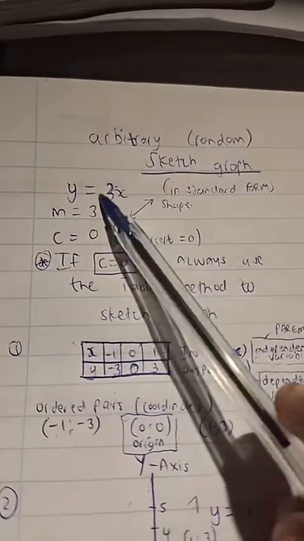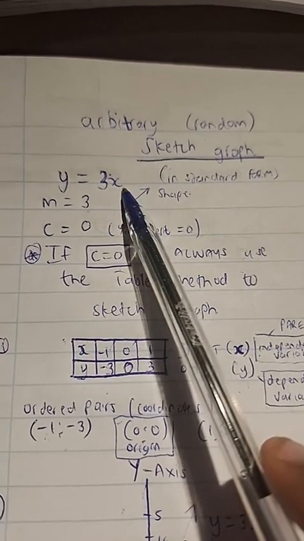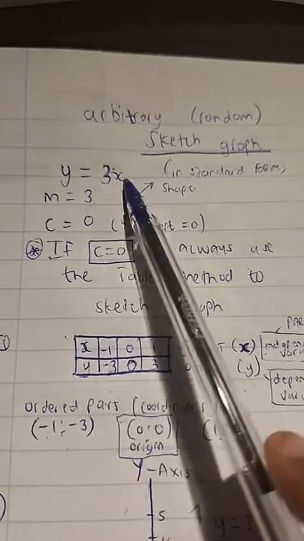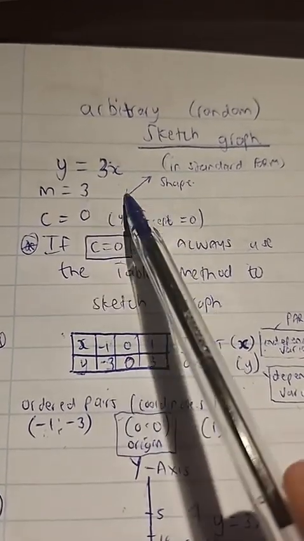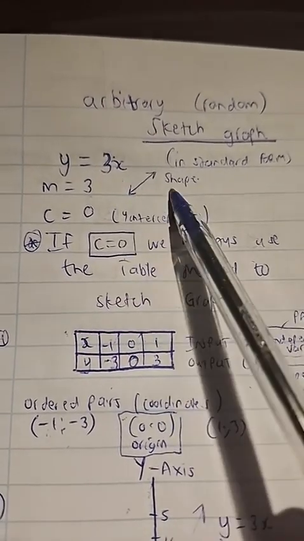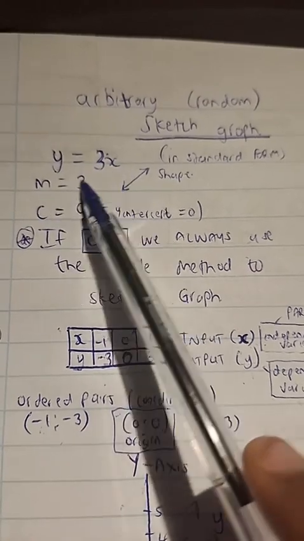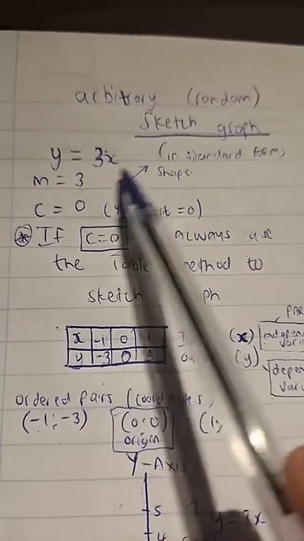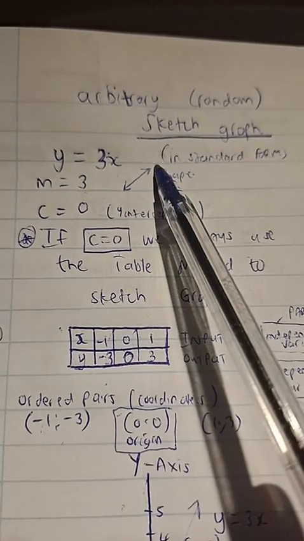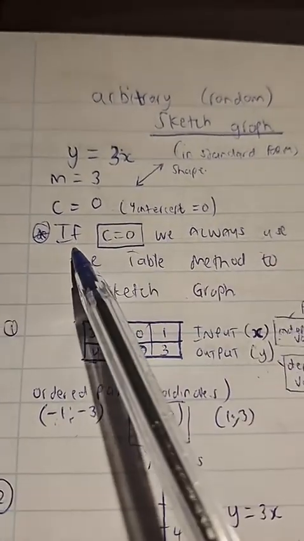So I want to just recap again. I said to you guys that when y is equal to 3x and the c value is 0, you can clearly see that in standard form, m is equal to 3. So this is the shape. In my head, I begin with the end in mind. I already know that's the shape I'm going to expect, because my m value, when the equation is in standard form, is 3. It's positive. So there it is, an increasing straight line. C is equal to 0. So my y-intercept is 0.